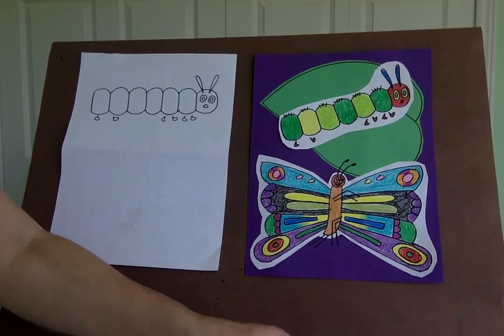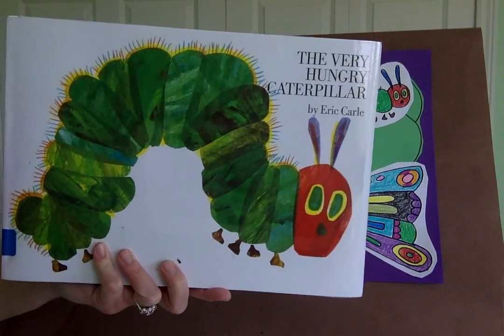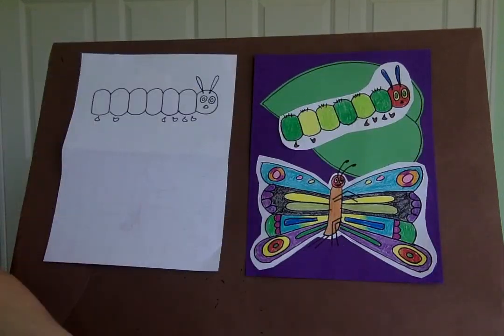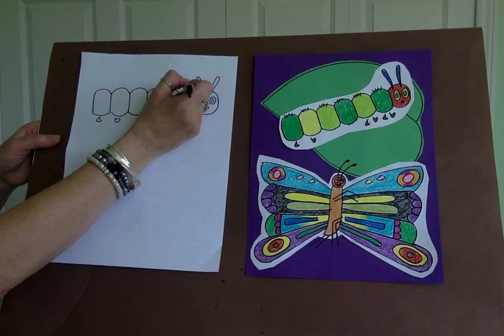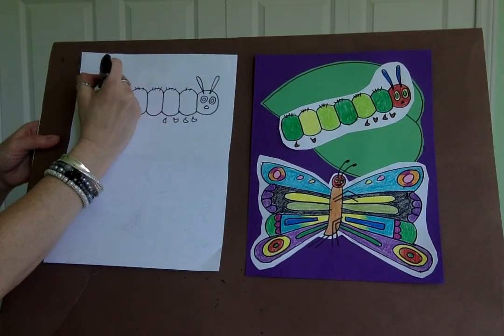Another fun thing we can put on our caterpillar, look at all the little fuzzy, hairy lines. Like little hairs sticking off the top of the segments of our caterpillar. You can do that too.